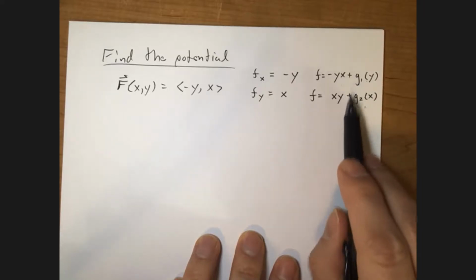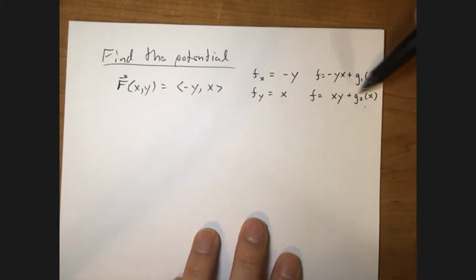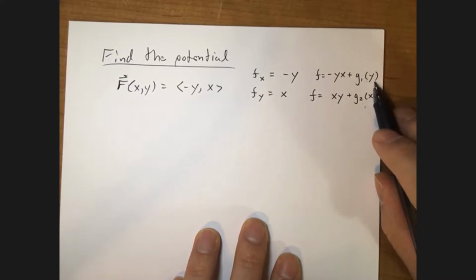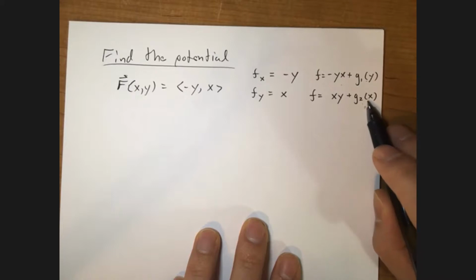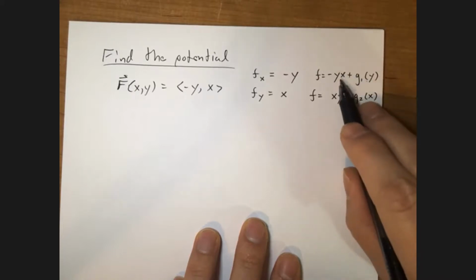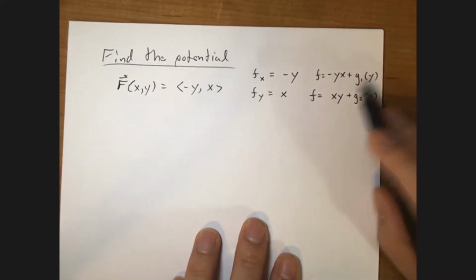Are these compatible? Well, now I'm in trouble, right? Before I could just say that this function was this guy, and this function was that guy, and they work. But I can't do that here, because this is a function of y alone, so it can't equal this. And this is a function of x alone, so it can't equal this, because this has a y in it. So I can't do that crisscross equality like I did before.